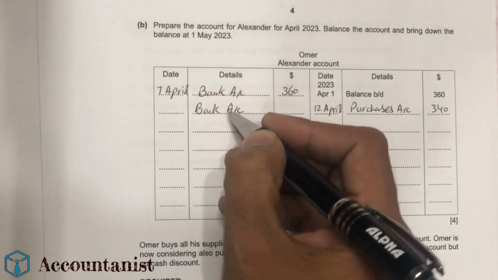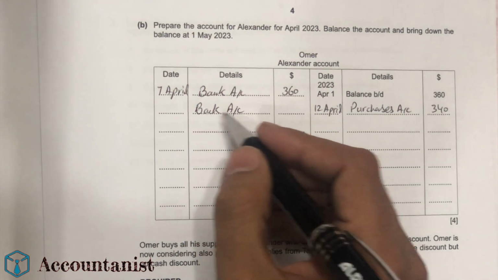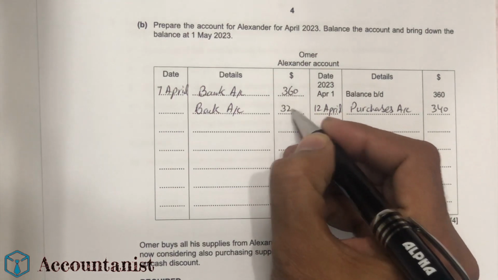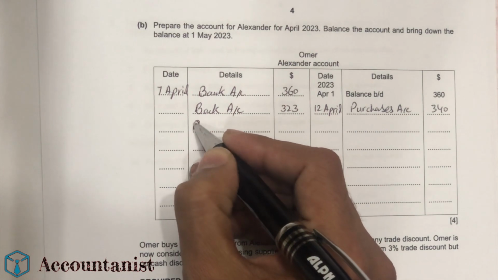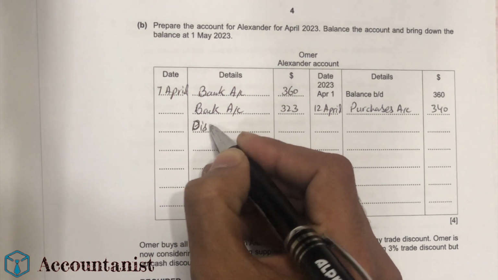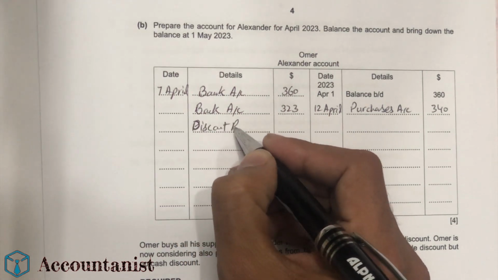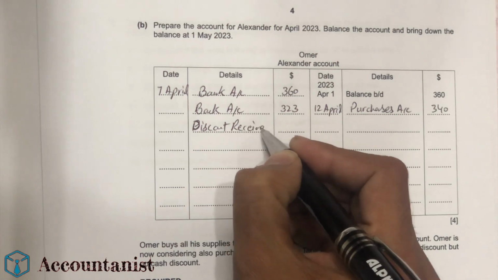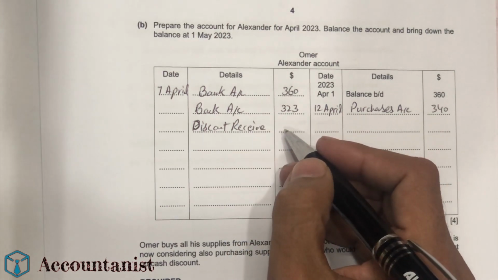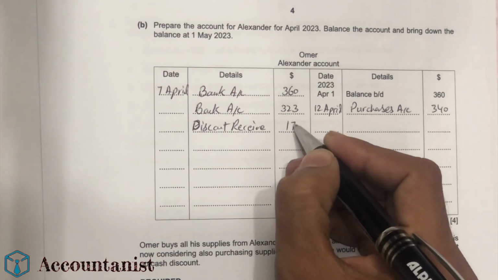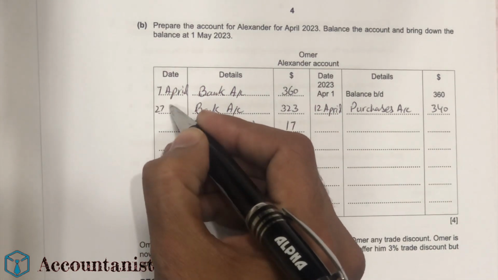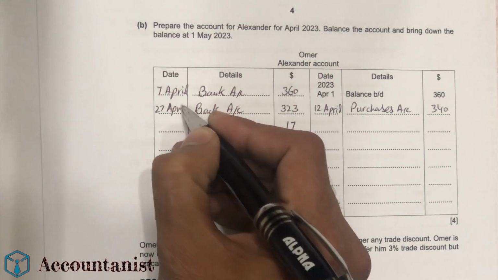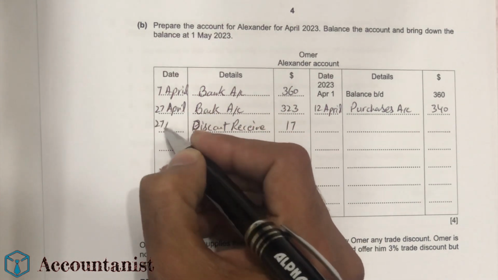So bank account $323, and we also have discount received, and that was $17, and the date of this transaction is 27th of April. So 27th of April and 27th of April.